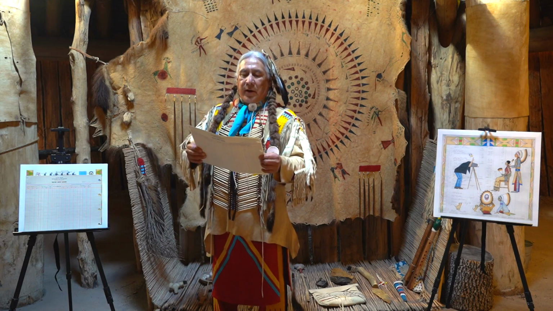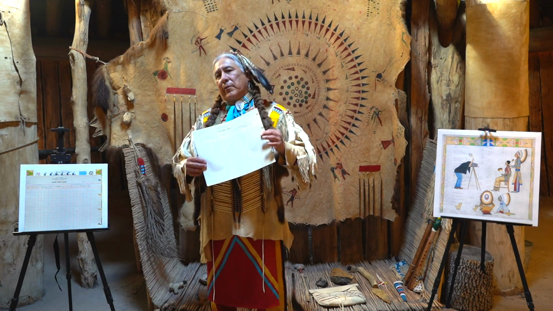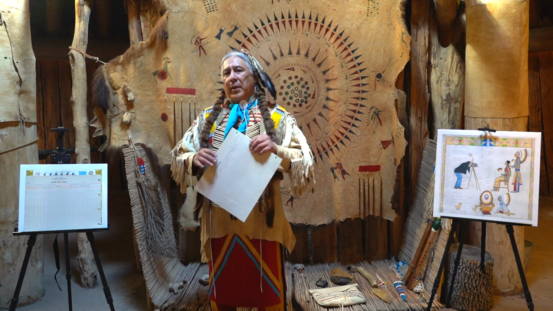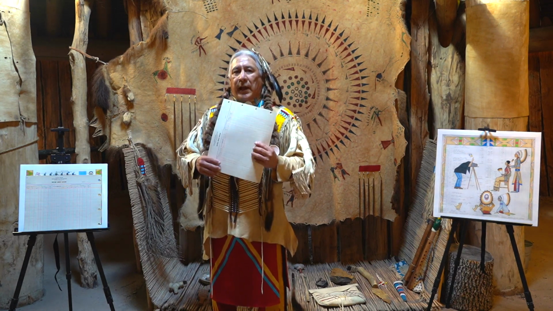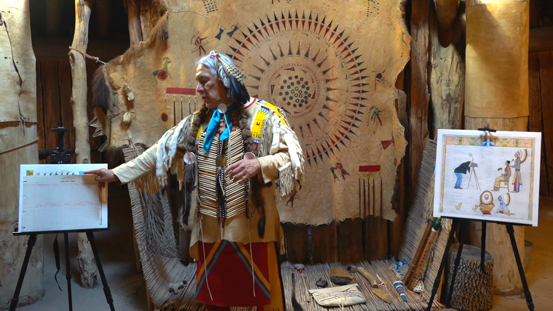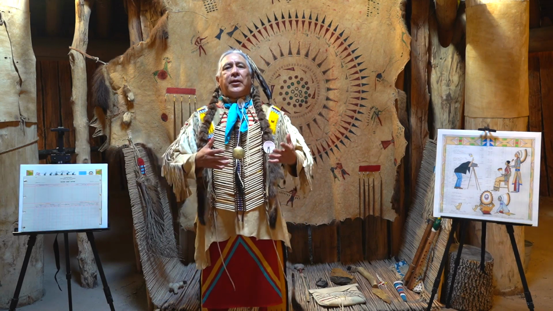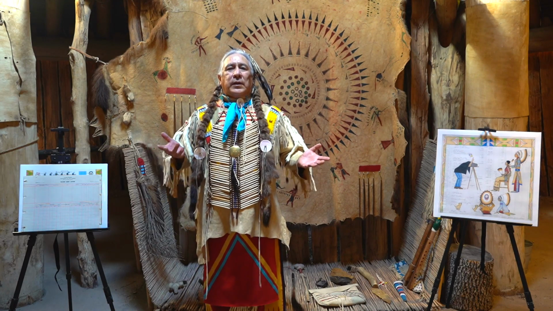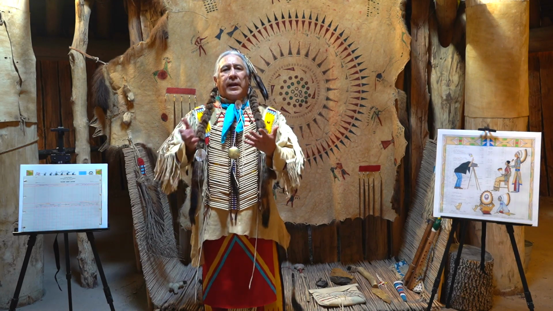These papers right here are from the turn of the century from the Department of Interior, and I have other papers that are quite a bit older than that. They were designed to communicate to the masses without making a sound, just the writing.